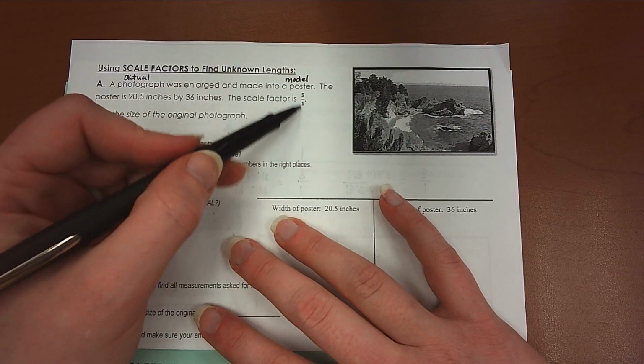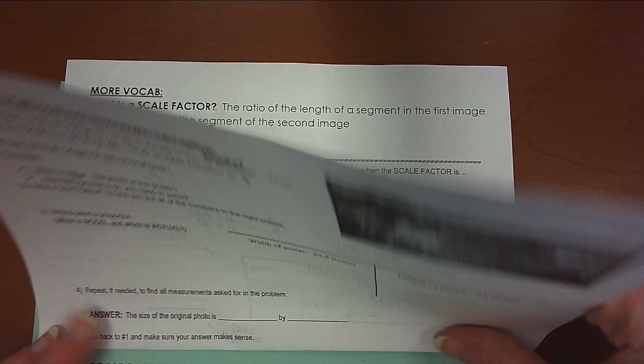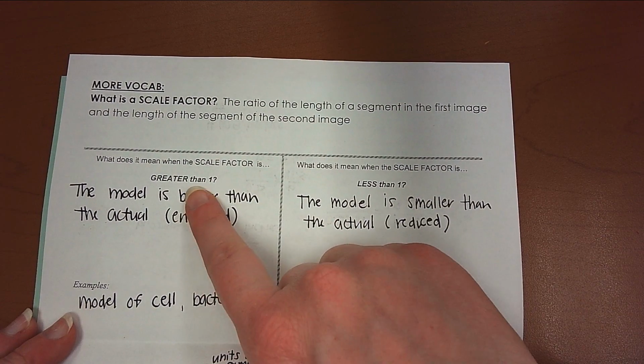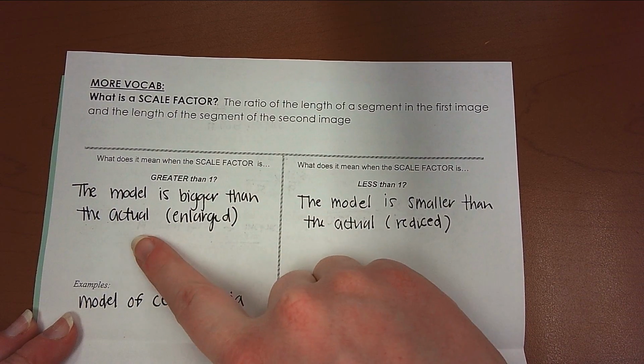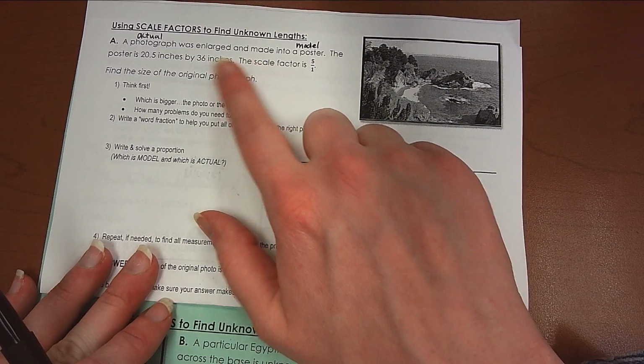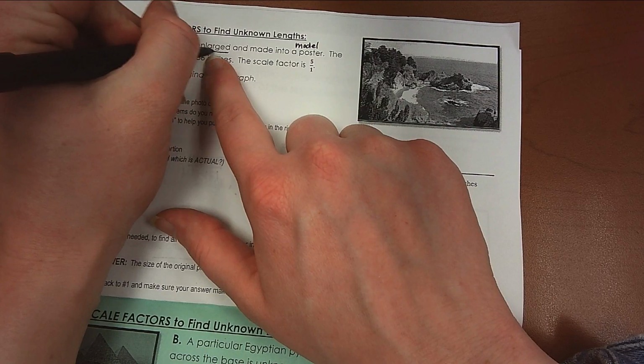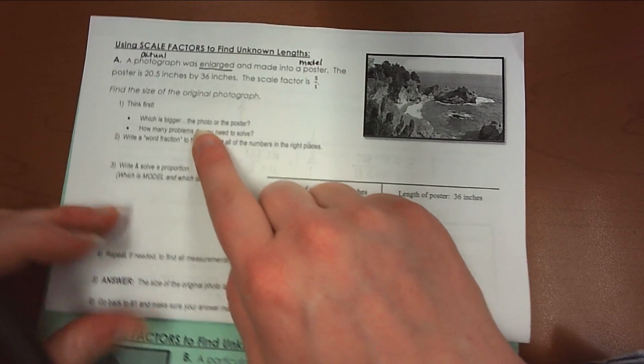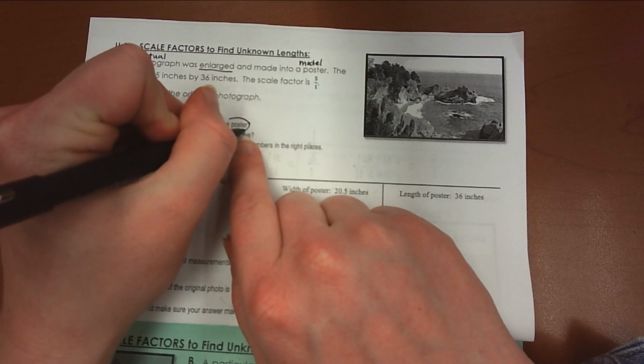And if we have a scale factor that's bigger than 1, if we come back here, if it's greater than 1, that means that the model is bigger than the actual, so it's been enlarged. So we took this picture and we made it bigger. It was enlarged. There's that word, enlarged. And so the poster is bigger here.